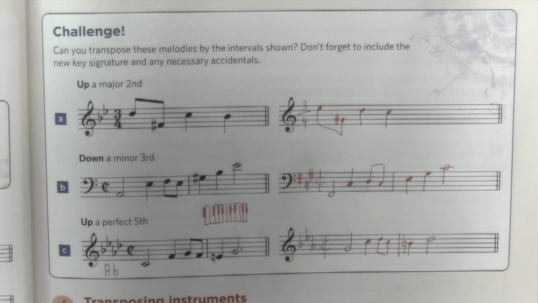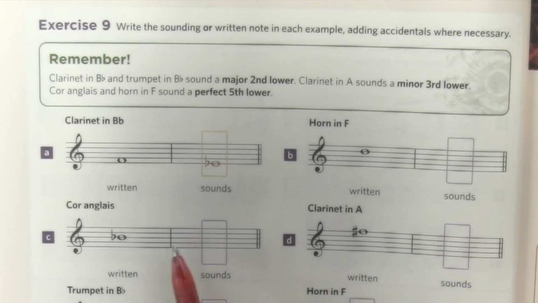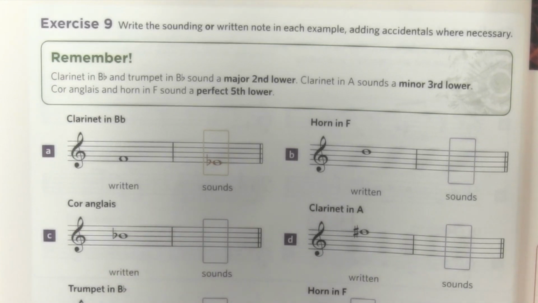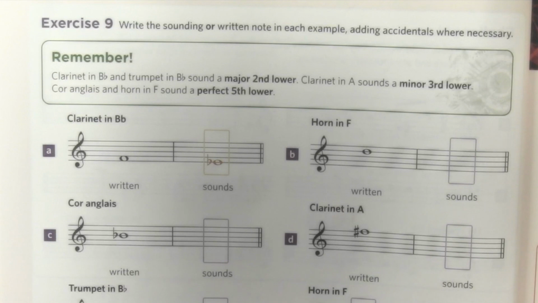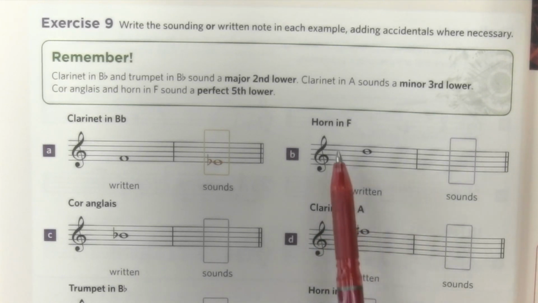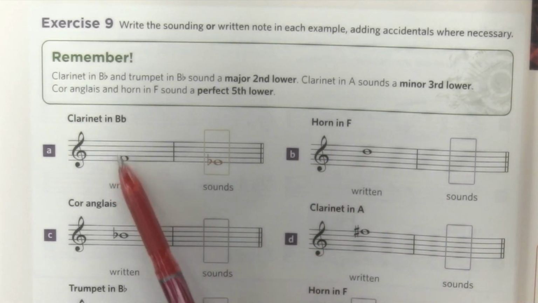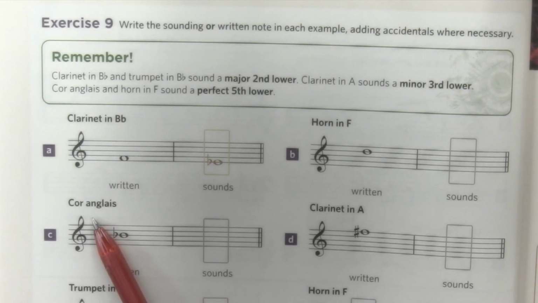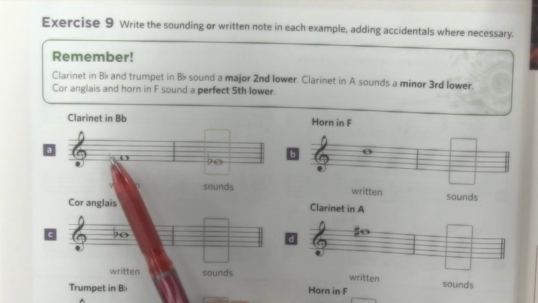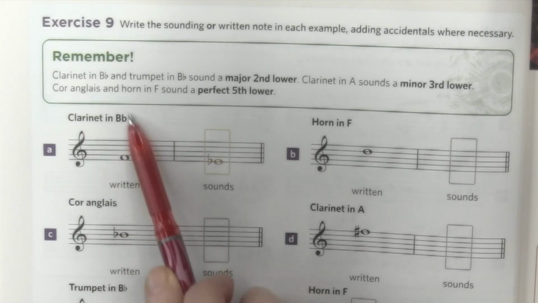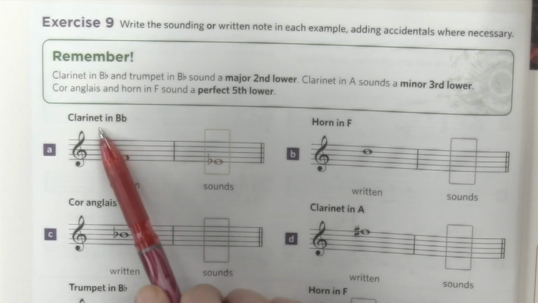Okay, for now we move on to the last page of this chapter. In this exercise 9, basically is what we've done so far, but they use the names of the instruments, and this is because these instruments do transpose the notes each time. And I'll tell you a very quick way of understanding this.